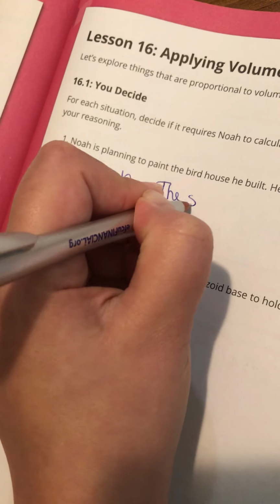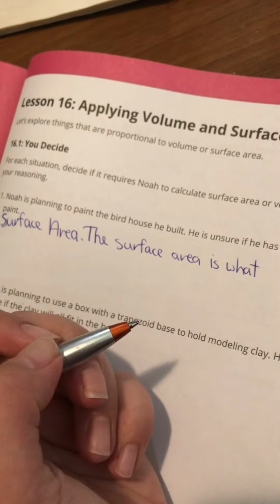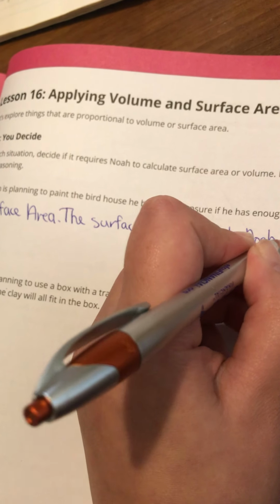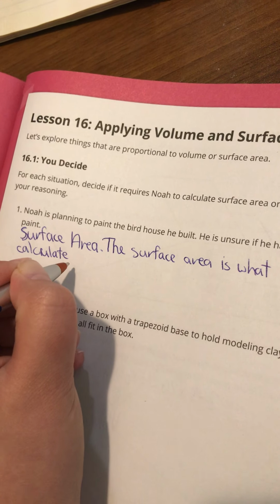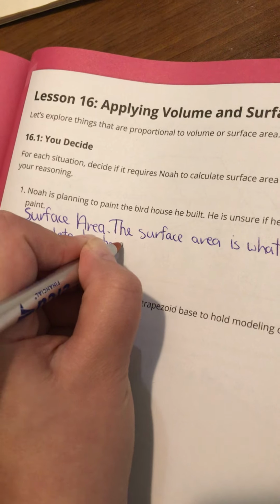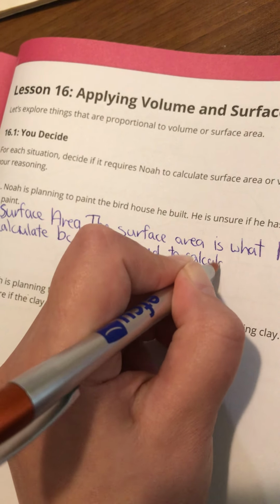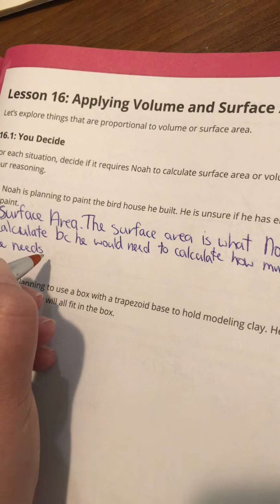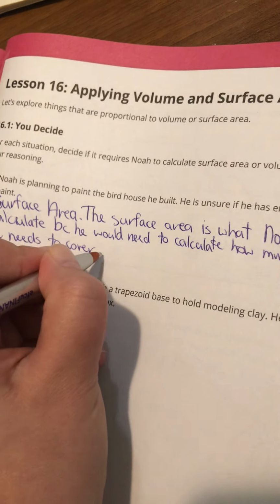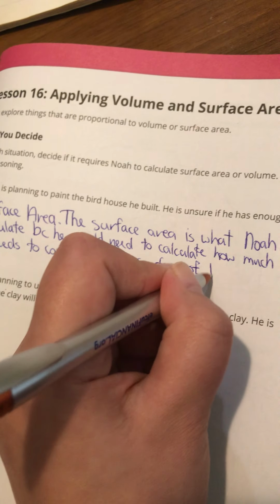So the surface area is what Noah will calculate because he would need to calculate how much area he needs to cover on the surface of the birdhouse.